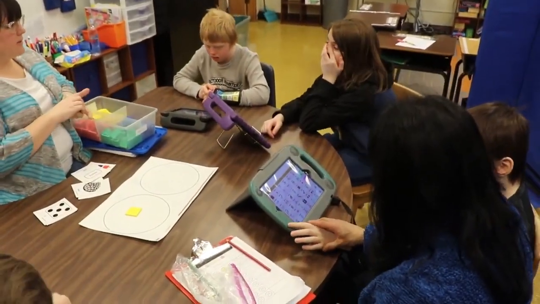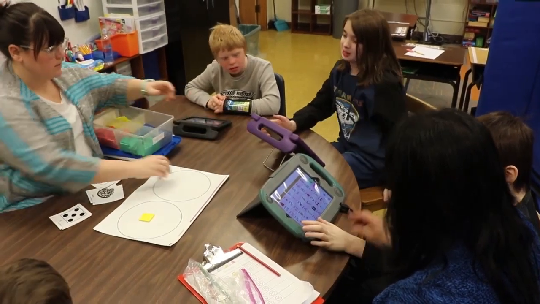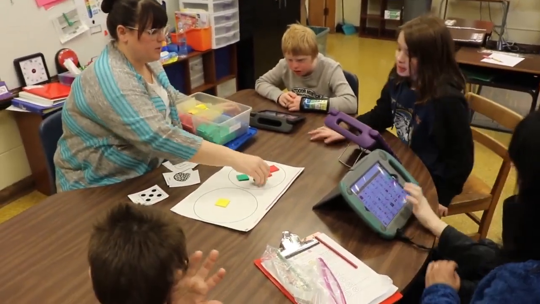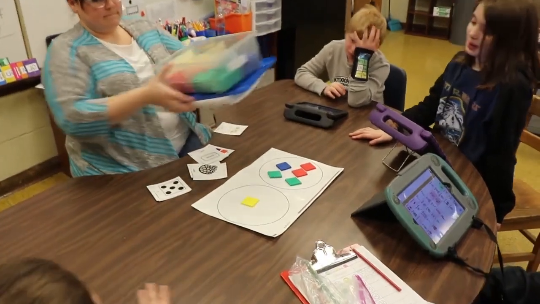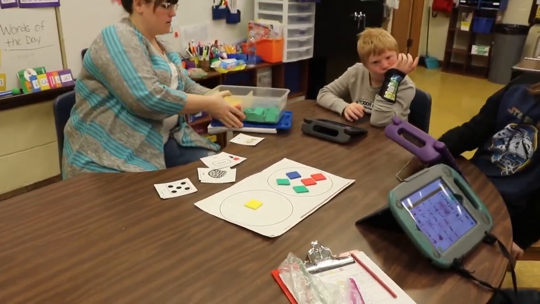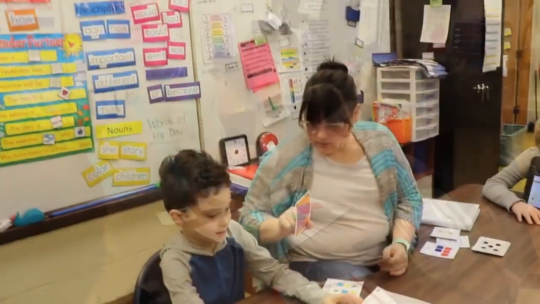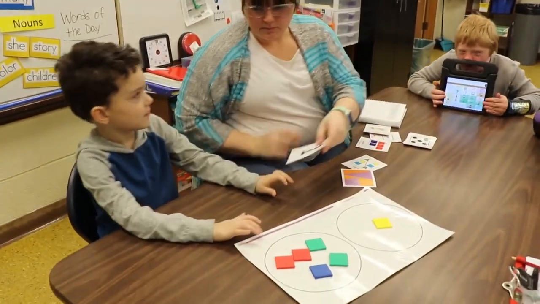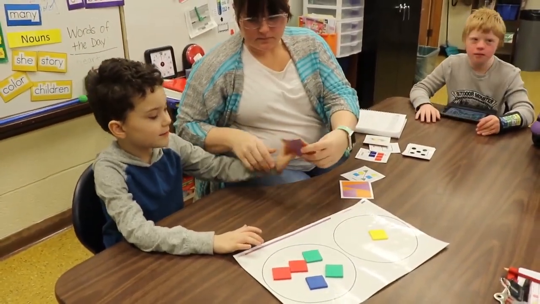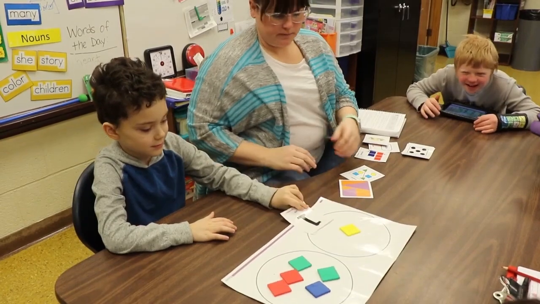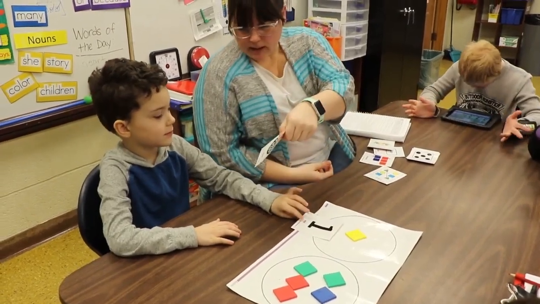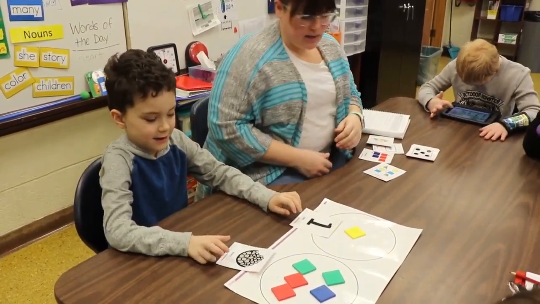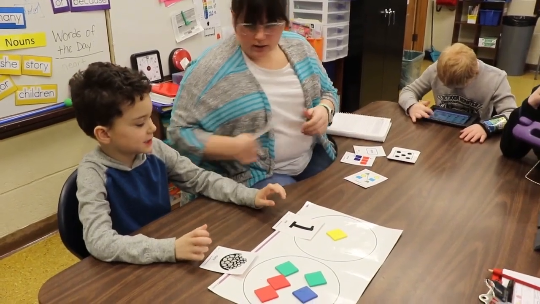All right, and in this circle, can you see, Michaela? Pegs. We are going to put many. One. Where should we put that card? And where should we put many? Very nice. Good looking.